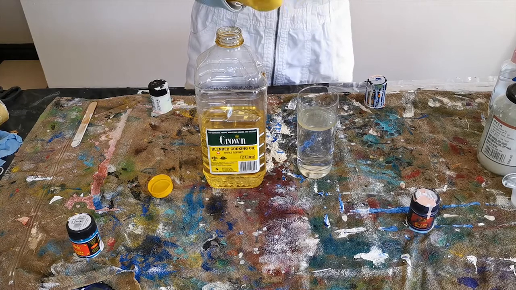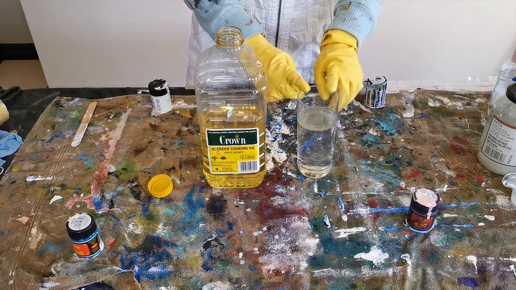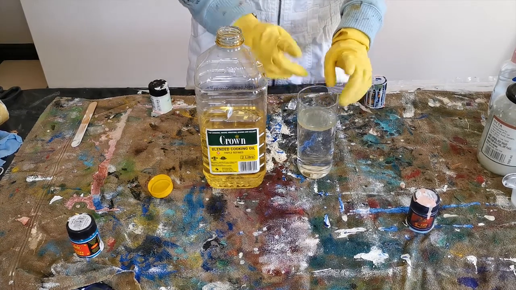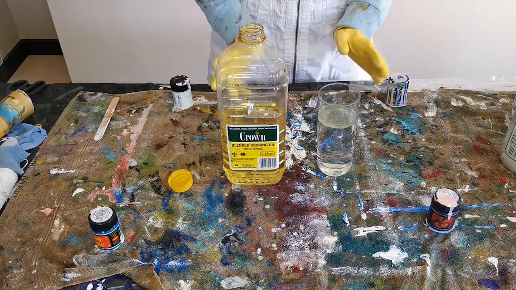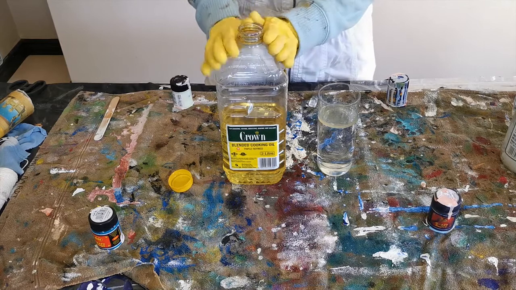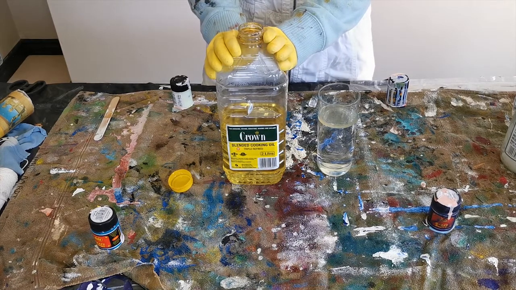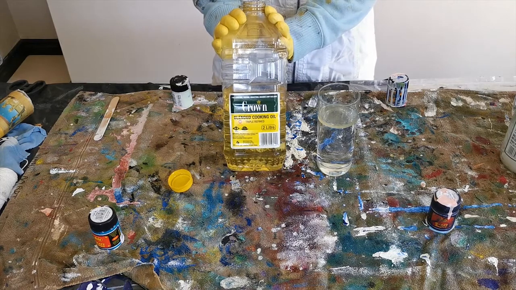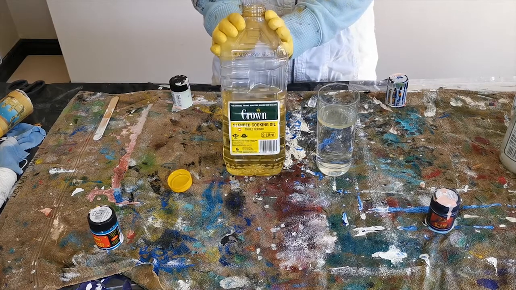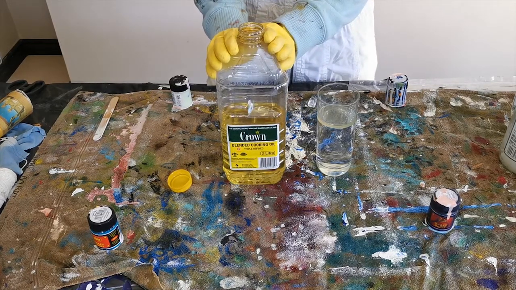Your acrylic paint is your water-based product. And you're going to then use an oil-based product to create the cells. Now, this is where I need to warn you. Not all oil-based products can be used in acrylic pouring. For instance, cooking oil, sunflower oil, olive oil, I haven't seen any of these mentioned in any other products yet.